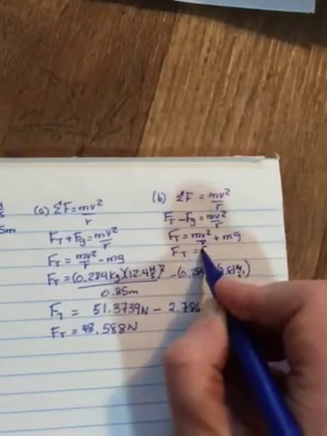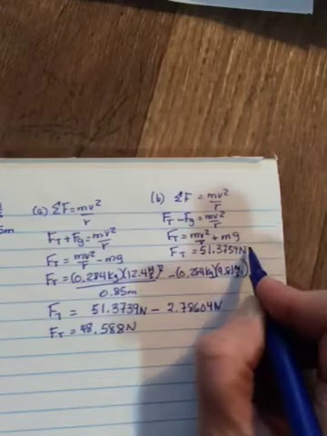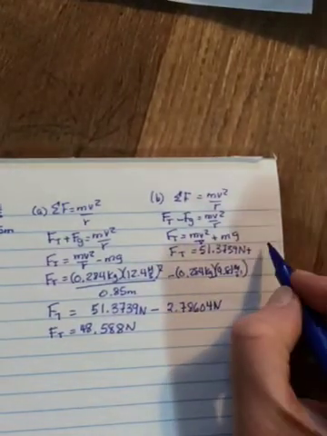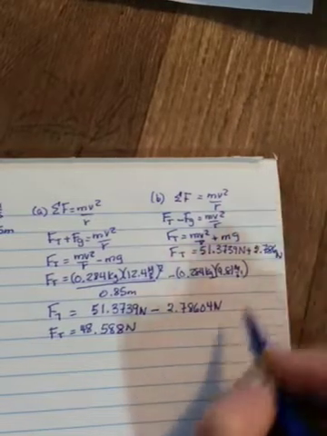So the good news is these two numbers aren't changing, we're just now adding them together. So Ft will equal the 51.3739 newtons, assuming I typed it in my calculator correctly, plus the 2.786, etc. newtons.